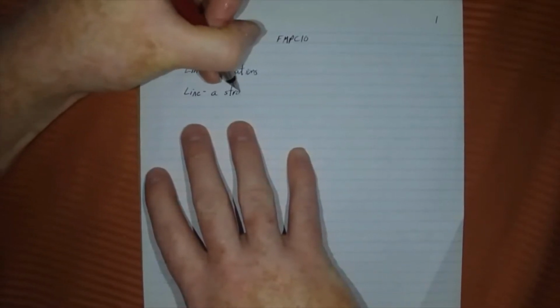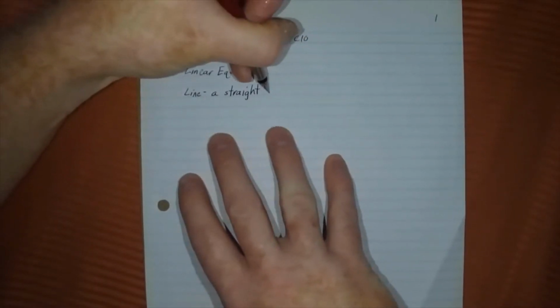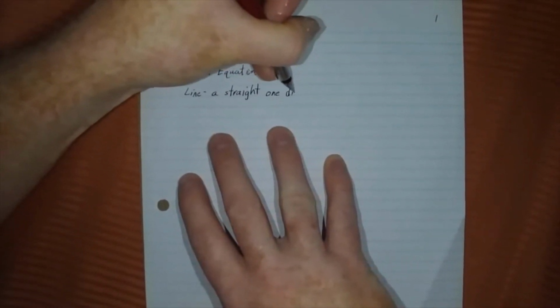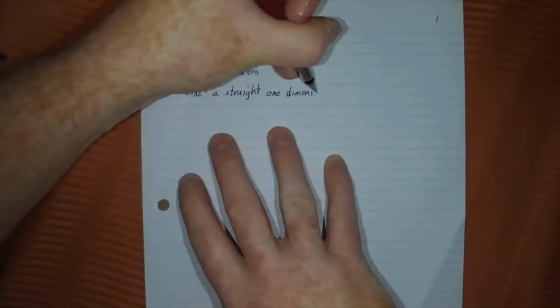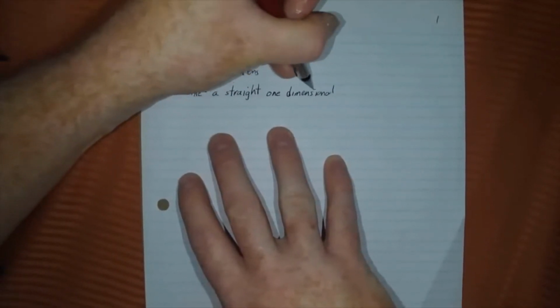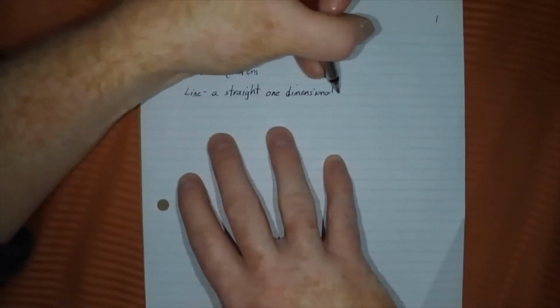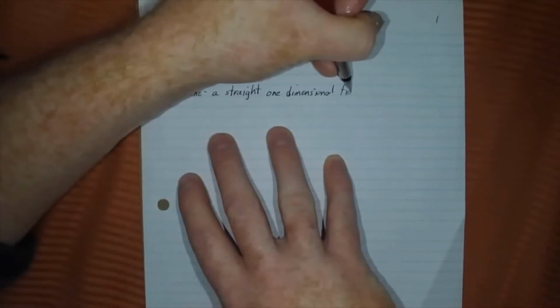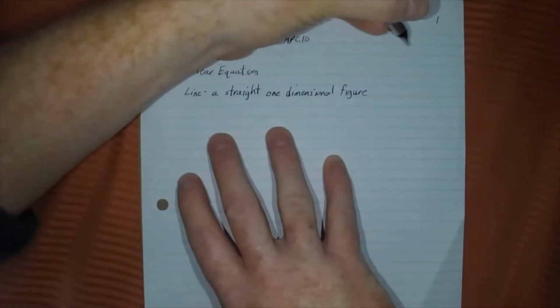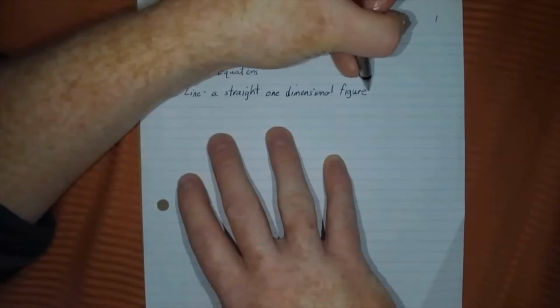I don't know if I've ever actually given the definition of a line or looked it up, honestly, but it is a straight, one-dimensional figure having no thickness.